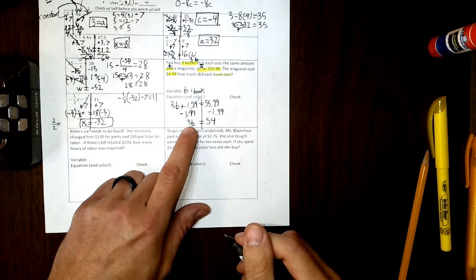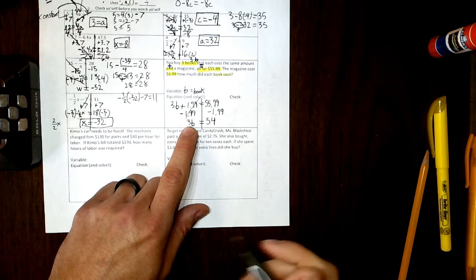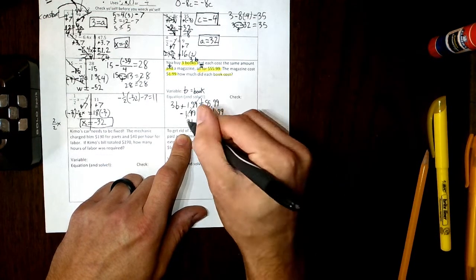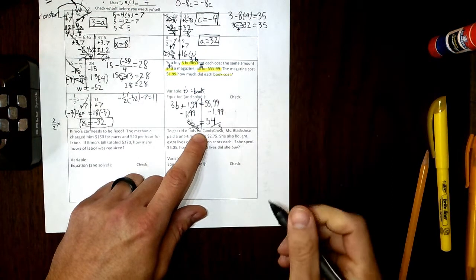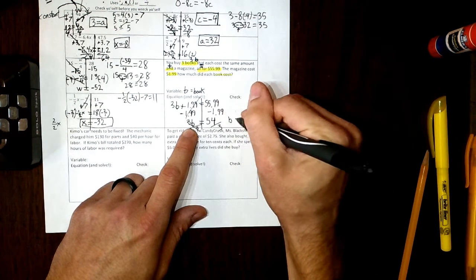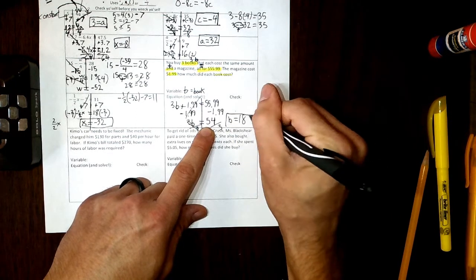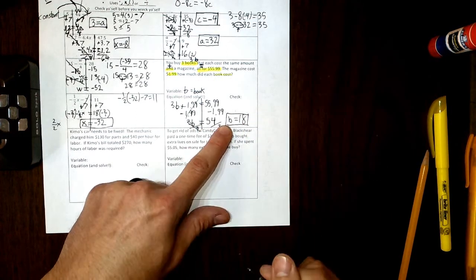Okay. How do we undo this multiplication? How do we separate these guys, Wilson? Divide by 3. Awesome, dude. Good job, Wilson. Divide by 3. All right. We're left with B equals 54 divided by 3. 18. How much does each book cost, guys? $18. Yes, sir. Ma'am.